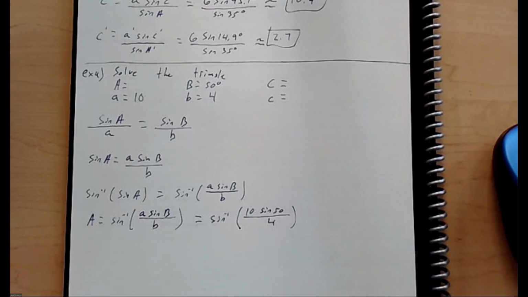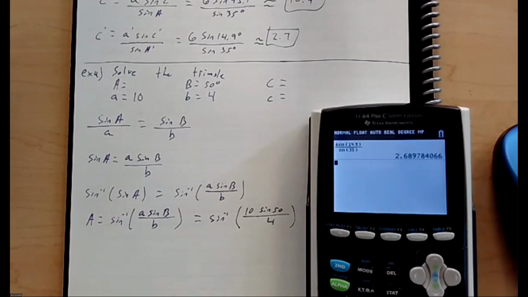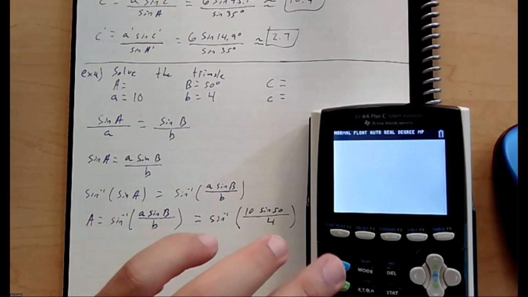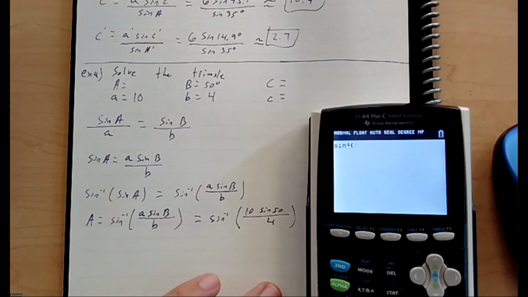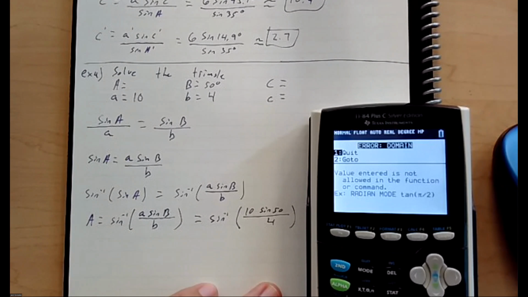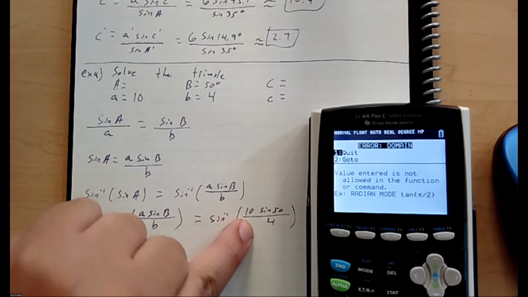This should give us an error, I hope. Yeah. Error in domain, and it should be obvious why. This is bigger than 1.